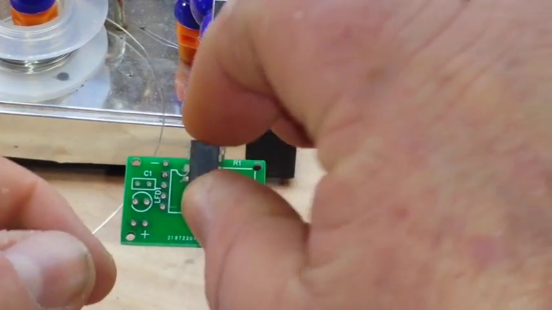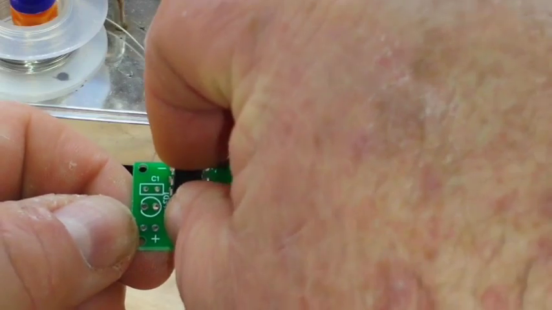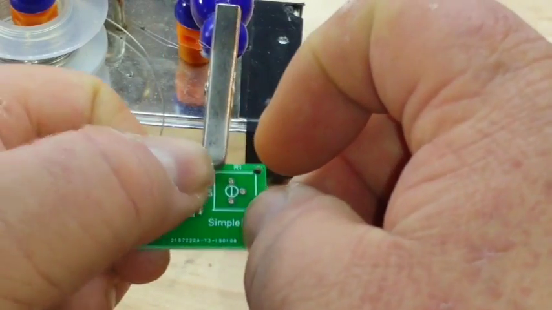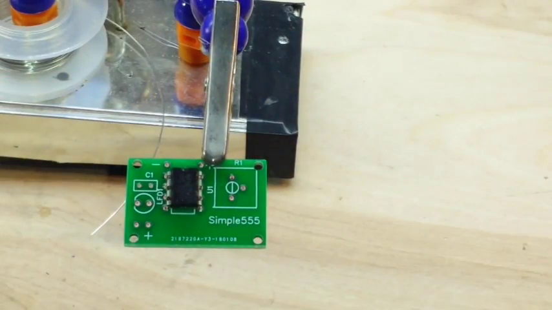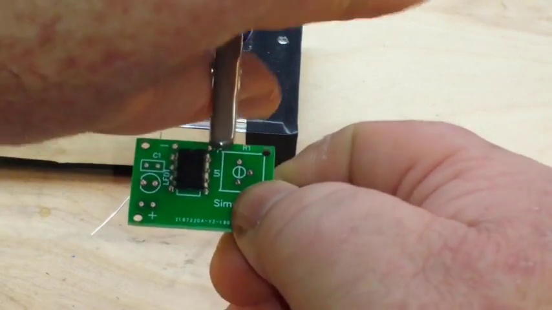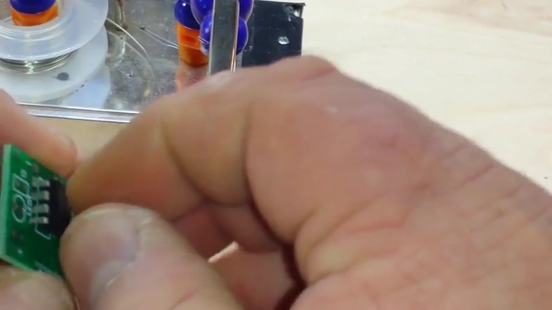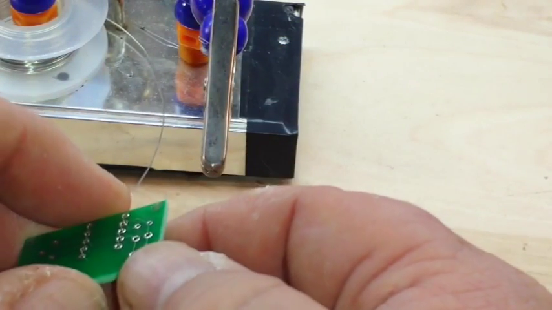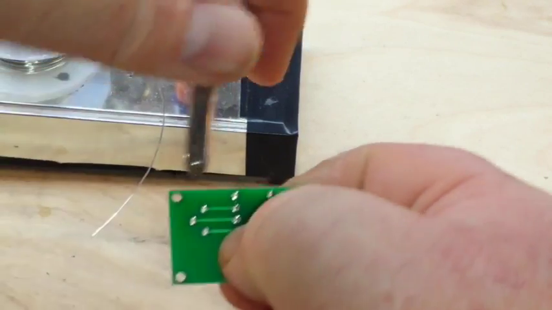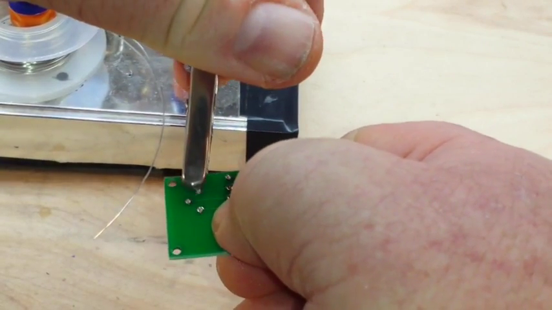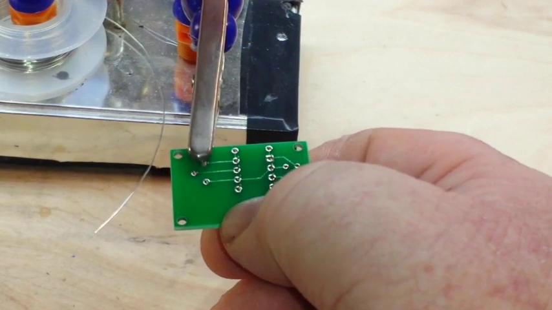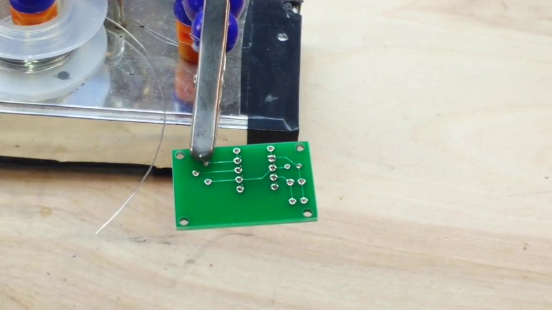All we need to do is line up the notch in the chip. And we'll solder it home. Is it going to stay in? Maybe. I hope so. If not, we know what to do. Well, here's a good question. Where exactly did I put my solder?